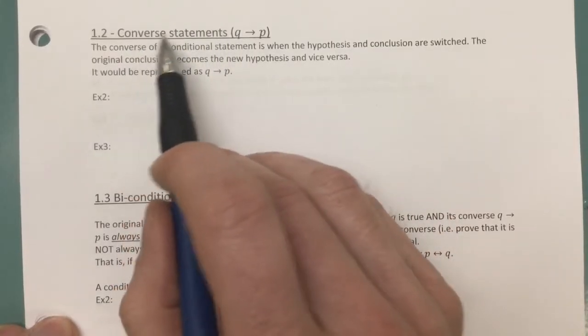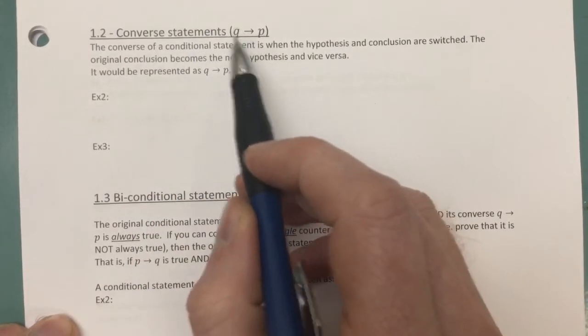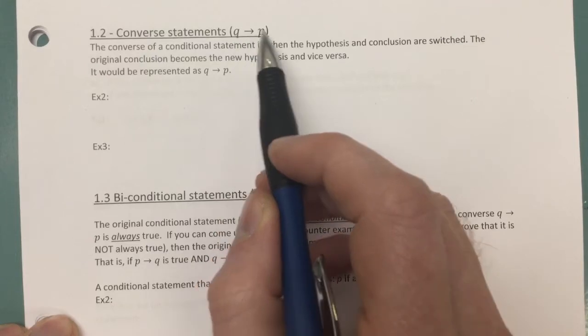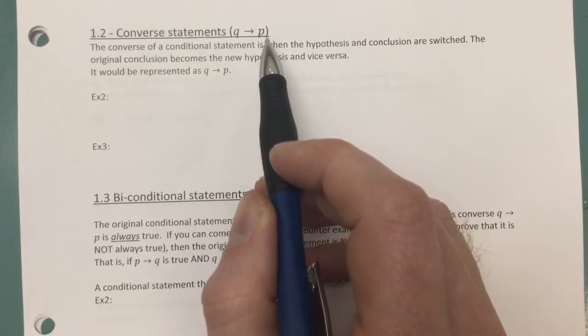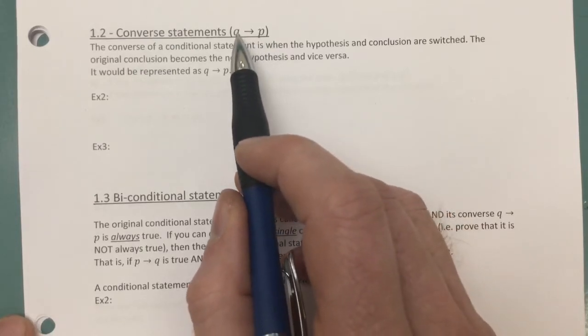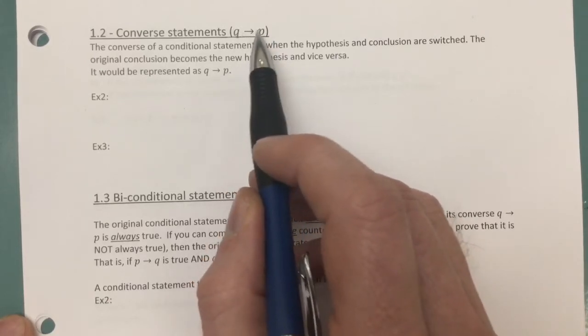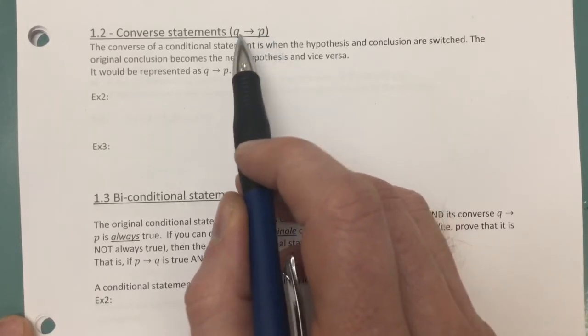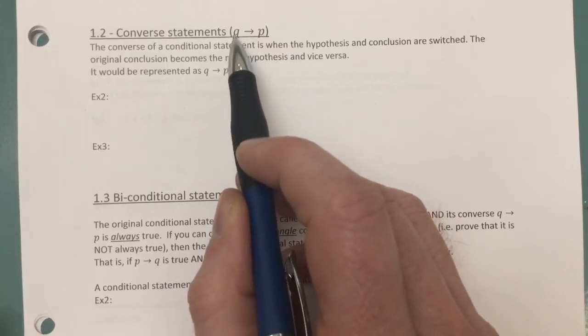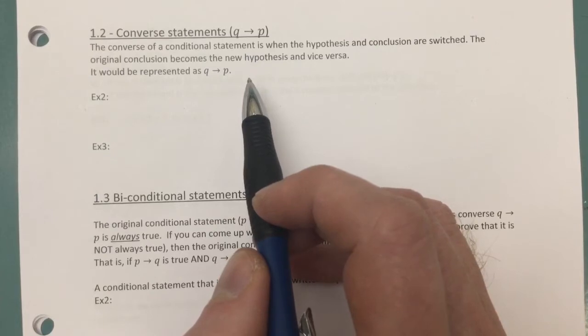The second type of statement is called the converse statement. So what you will do in this statement is you will flip the original hypothesis and the original conclusion with each other. So instead of going from P to Q, you will go from Q to P. Now, that means that Q becomes your new hypothesis and P becomes your new conclusion.